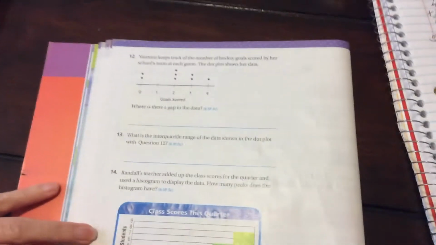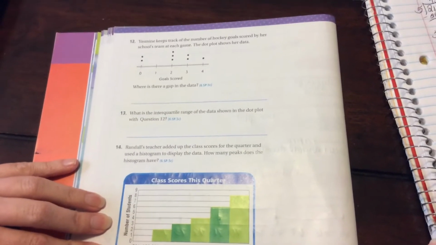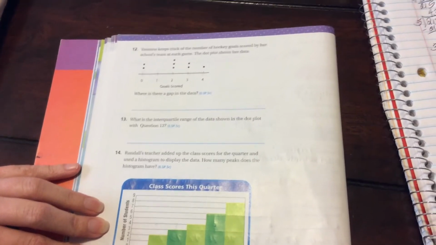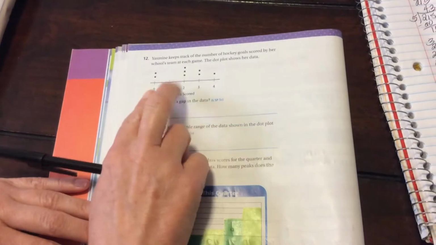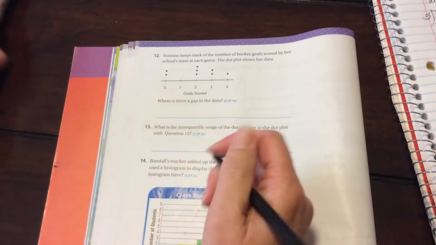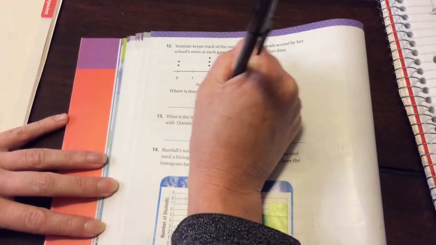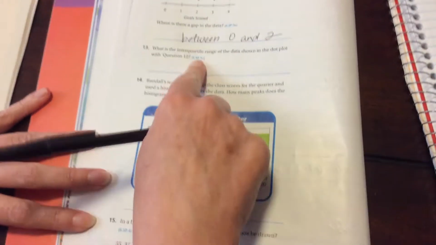Okay, number 12. Yasmin keeps track of the number of hockey goals scored by her school's team at each game. The dot plot shows her data. Where is there a gap in the data? Okay, so there's a gap between 0 and 2 because there's no data at 1. So my answer to this one is just going to be between 0 and 2.